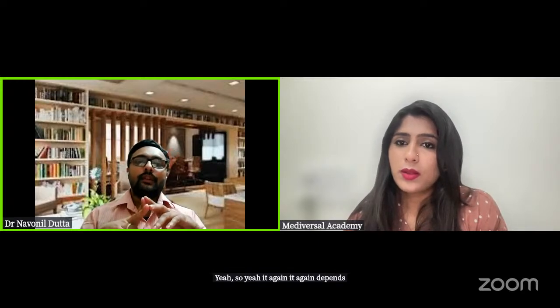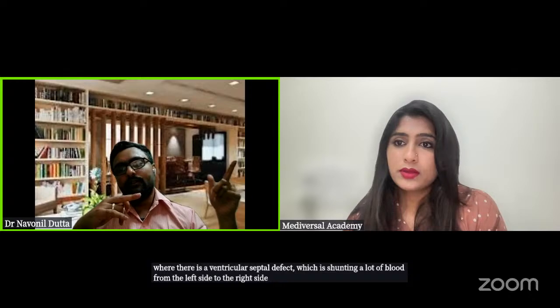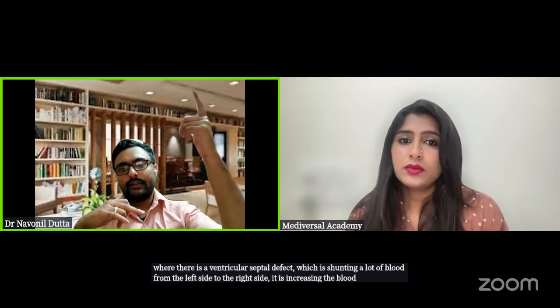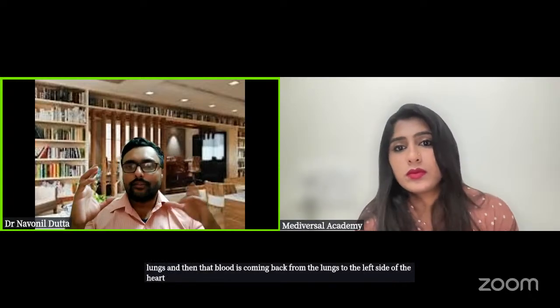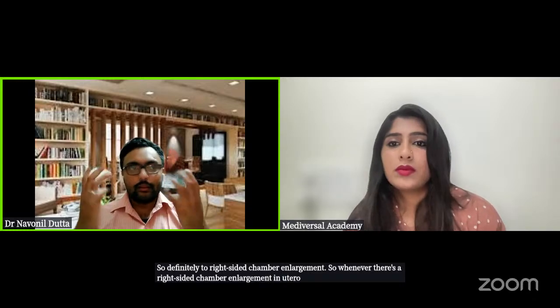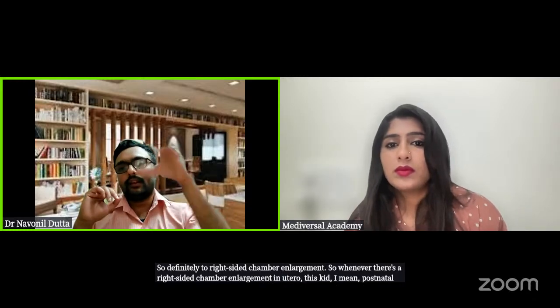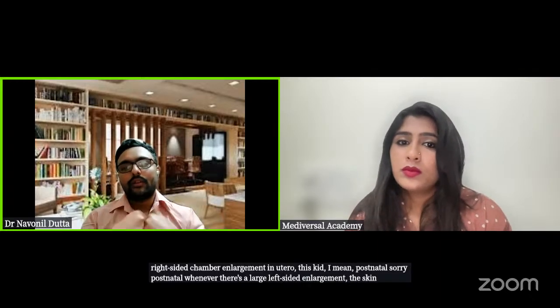If it is something like a VSD, a ventricular septal defect, which is shunting a lot of blood from the left side to the right side, it is increasing the blood flow to the lungs, and then that blood is coming back from the lungs to the left side of the heart. So that will lead to chamber enlargement. Postnatal, whenever there's a large left-sided enlargement, this kid will present with frank symptoms of congestive cardiac failure.